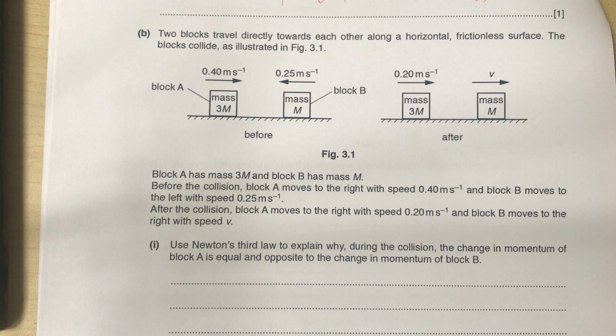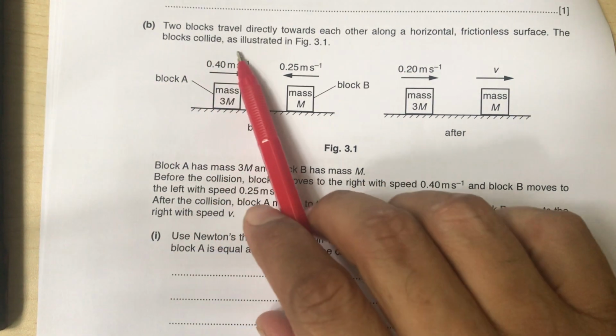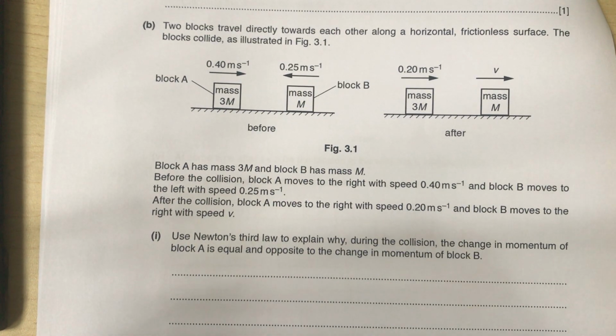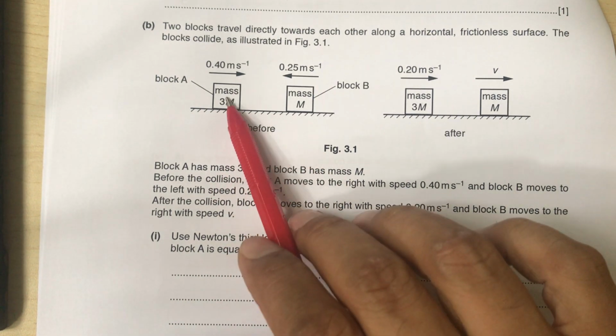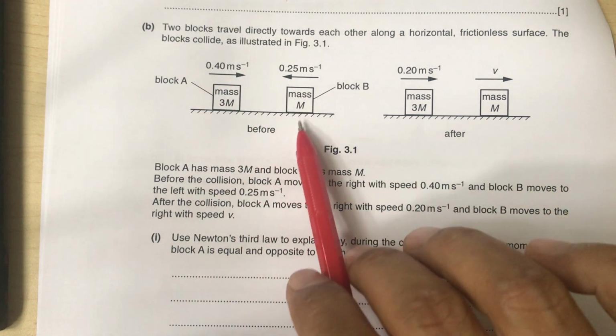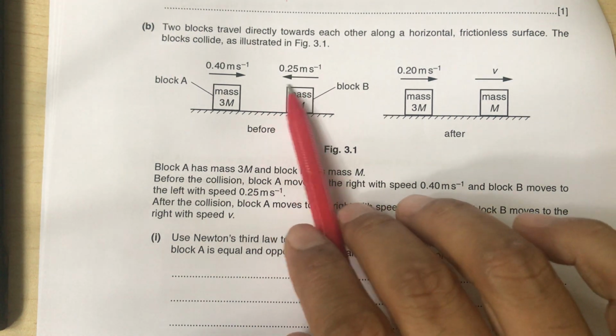Part B: two blocks travel directly toward each other along a horizontal frictionless surface. The blocks collide as illustrated in figure 3.1. Block A, 3m, has velocity 0.4 meter per second, and block B, m, has 0.25 in the opposite direction.